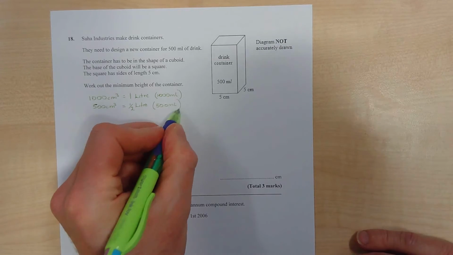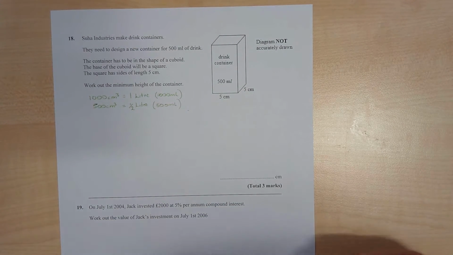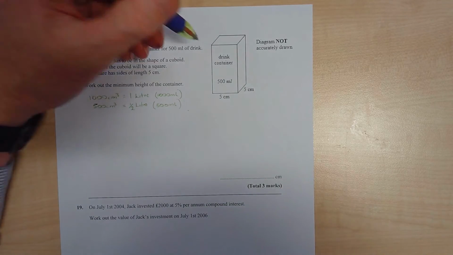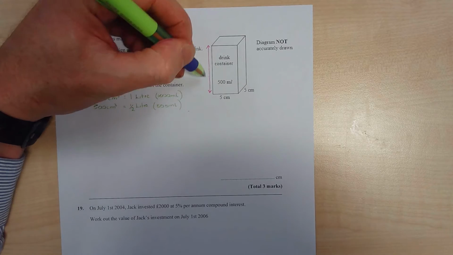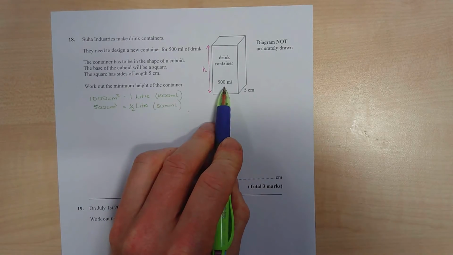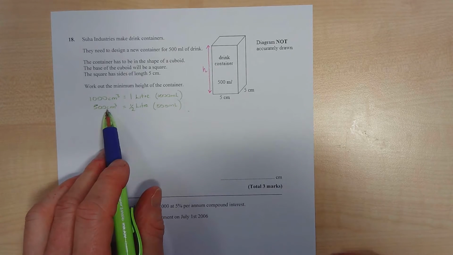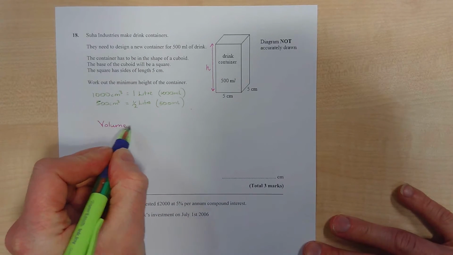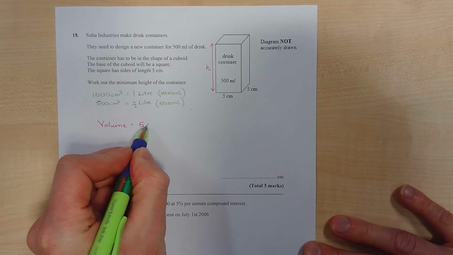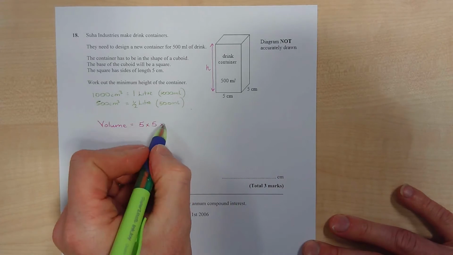Now we're going to need that fact. You're going to need that fact to answer this question. So if we think now, we want to know what the height of this is to hold 500 millilitres, or the height to give us 500 centimetres cubed. So we know that the volume of a cuboid is equal to 5 times 5, which will be this number times h.